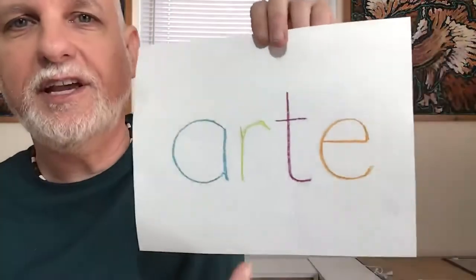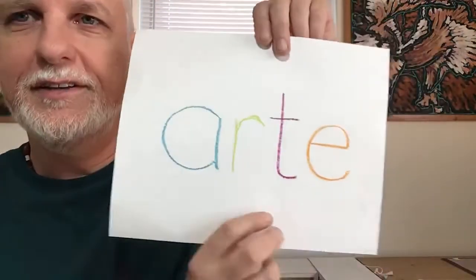Well, what we're going to be doing this summer for summer school is we're going to have a theme of countries of the world, different countries of the world. And each week we're going to be doing a different country. And this week we're going to be doing the Dominican Republic. And they speak Spanish in the Dominican Republic. And this is how they say art, arte. Okay, so the Dominican Republic.